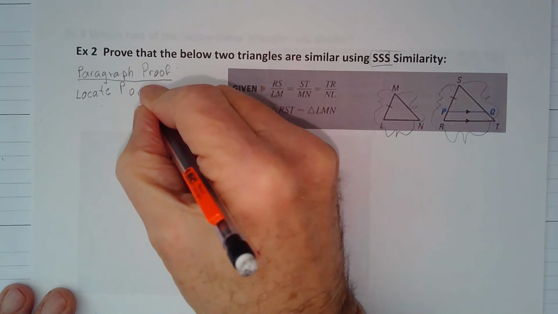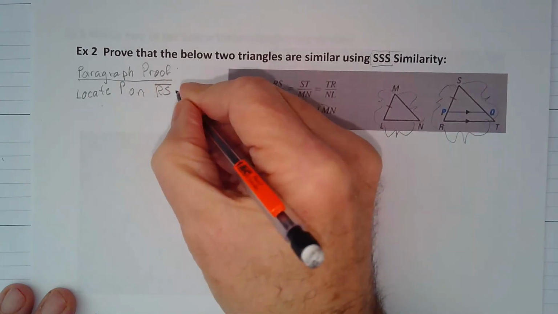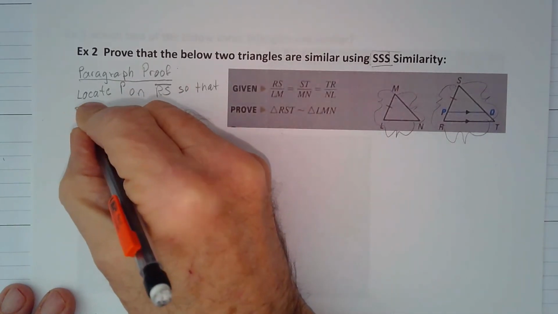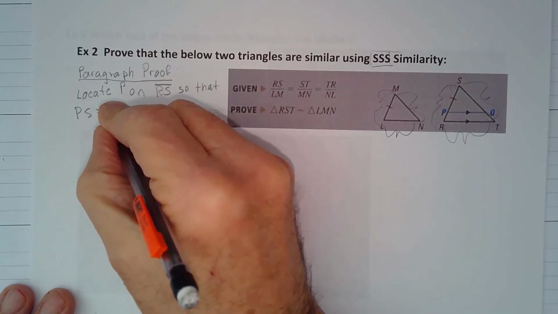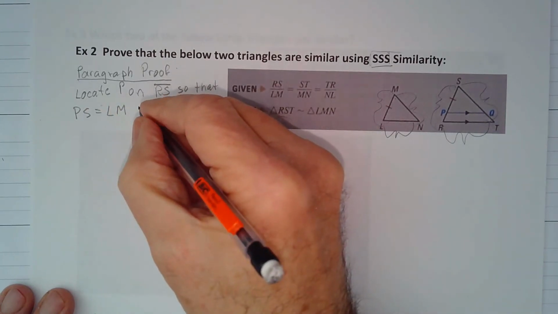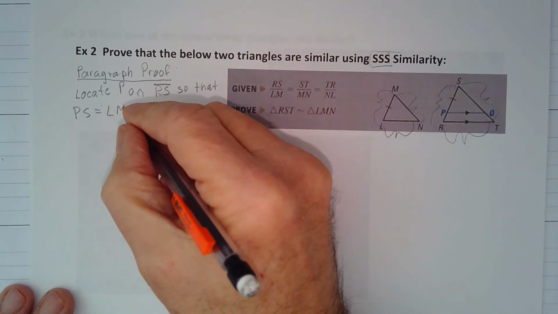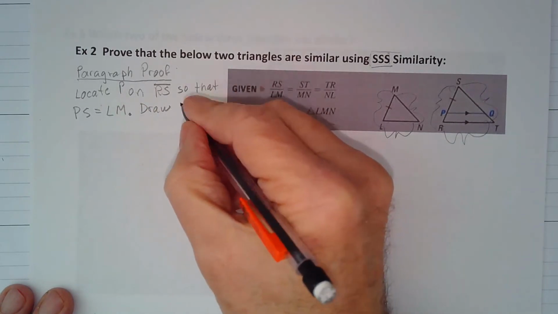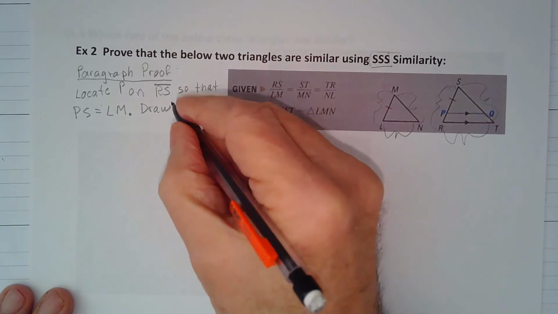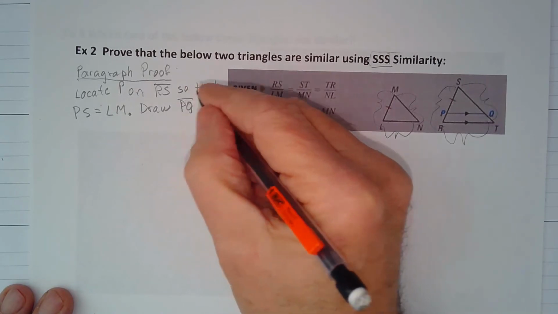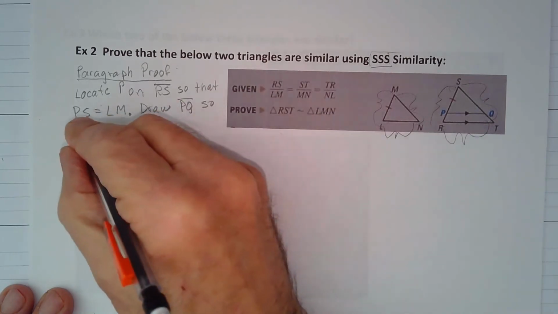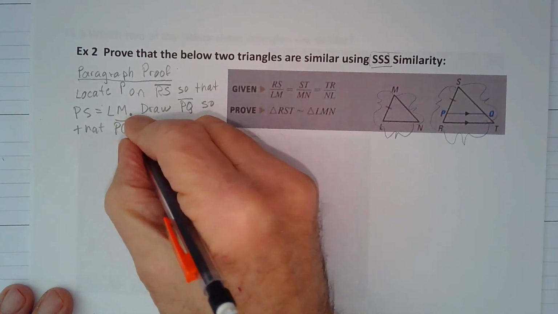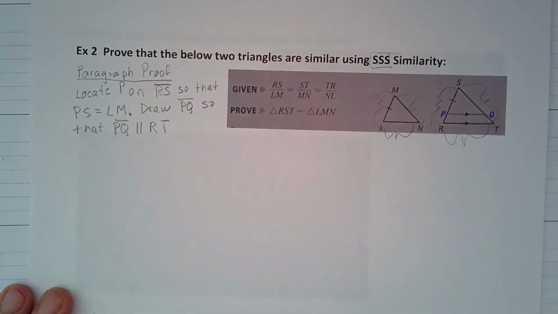So, locate P on line segment RS so that PS equals LM. Now, then draw PQ, line segment PQ, so that PQ is parallel to RT. Okay.